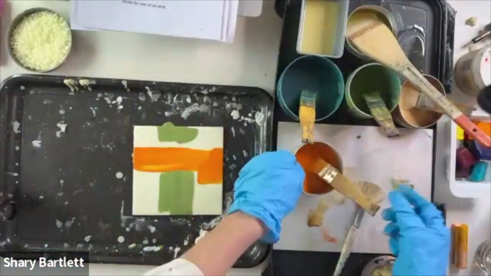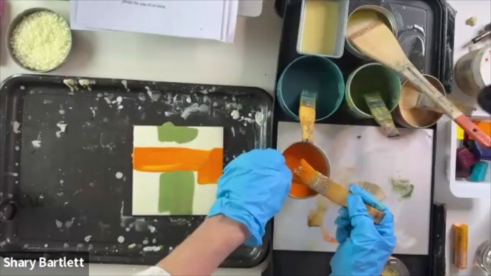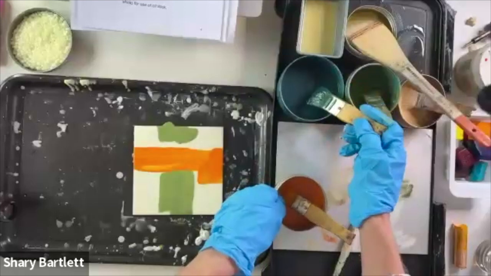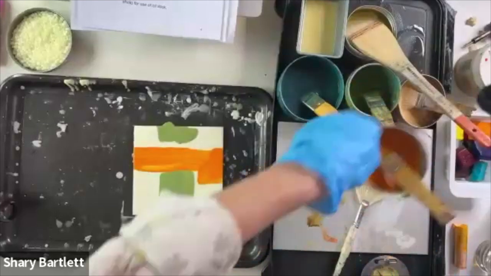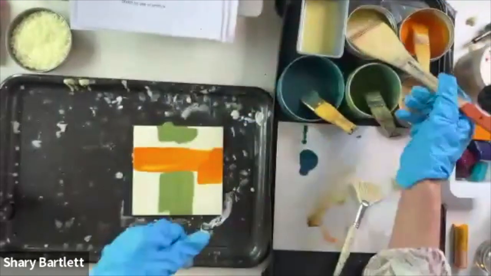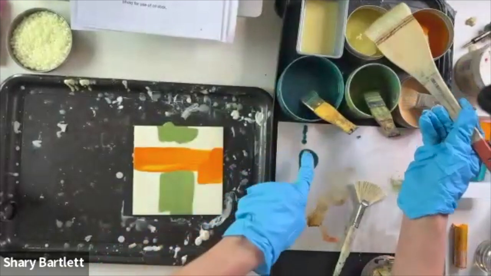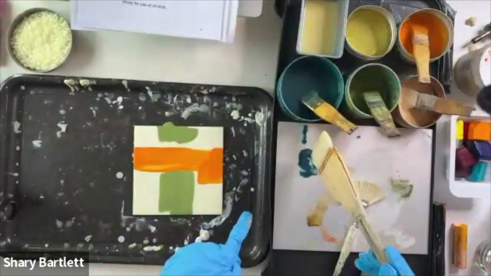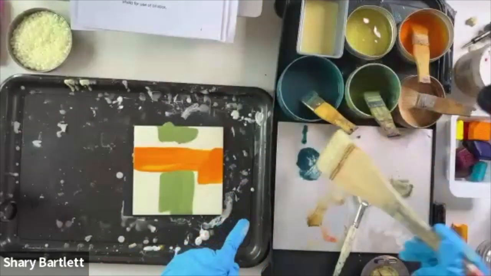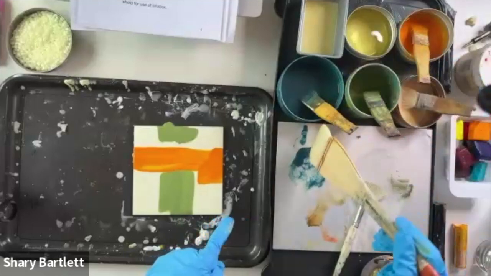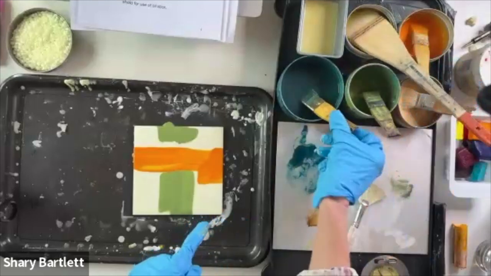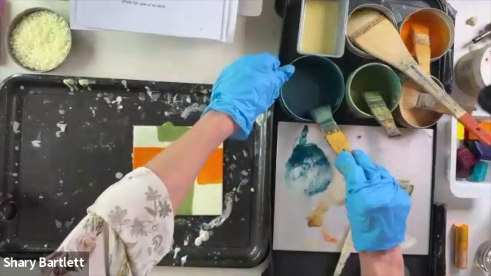So again, if I were to add a lot of medium to that paint. So I've put some paint down here on my board, and I'm going to add a lot of medium on there just to show you what that looks like to make a glaze.